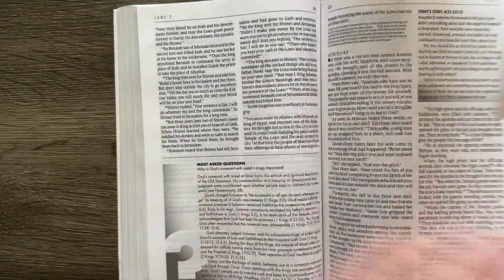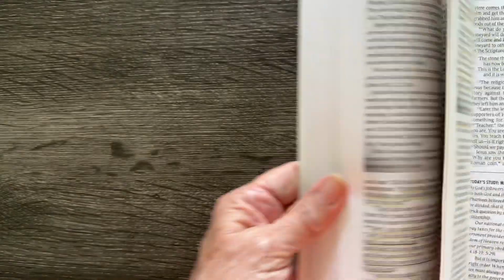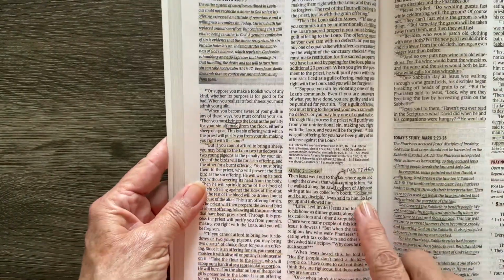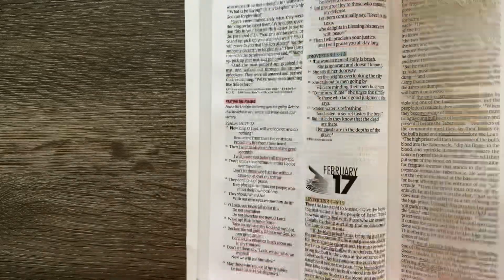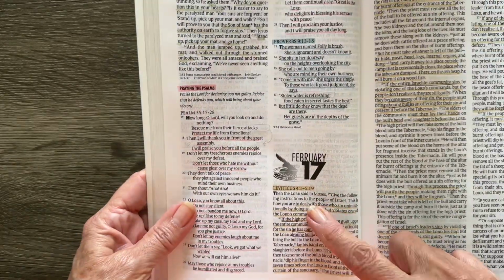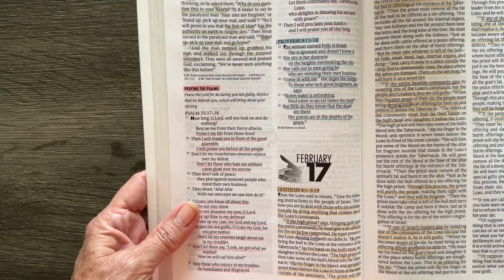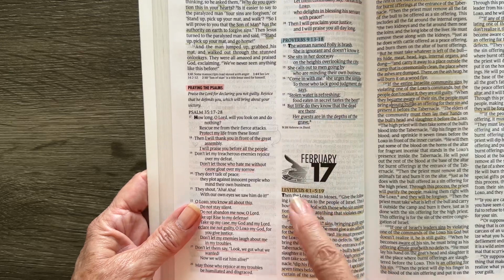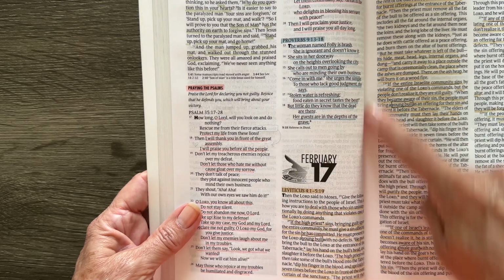And let me just show you how I highlight. I'll just pick a day. So here, for instance, I use a brown. I call it my sand brown because it reminds me of the desert, and the Old Testament is mostly in the desert. So that's where I got that from. So I highlight, then I do my reading.